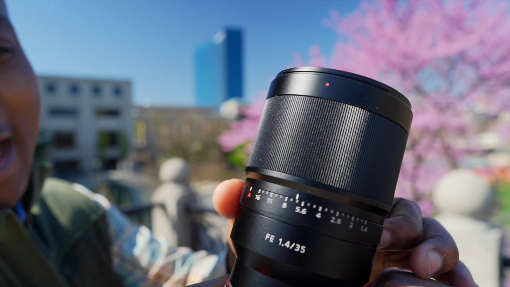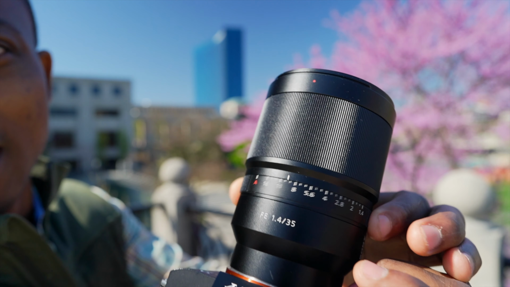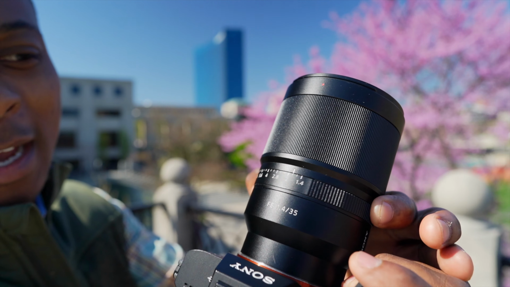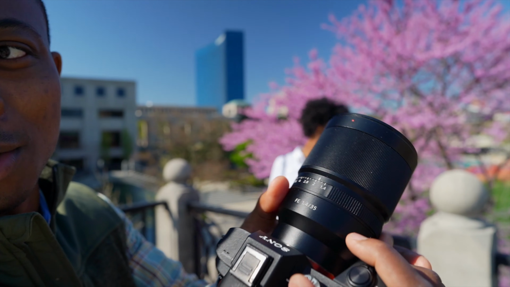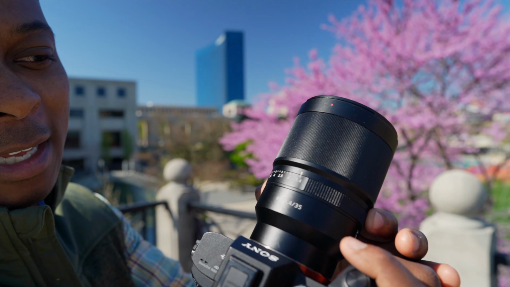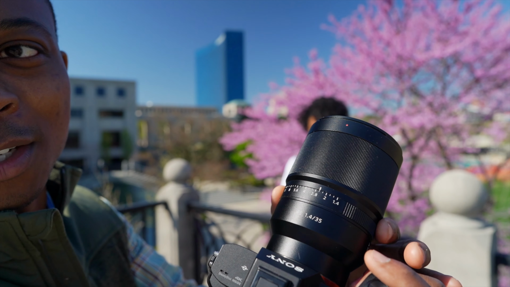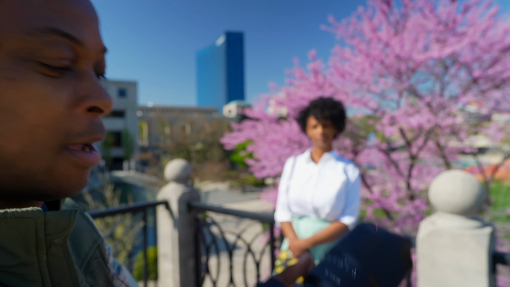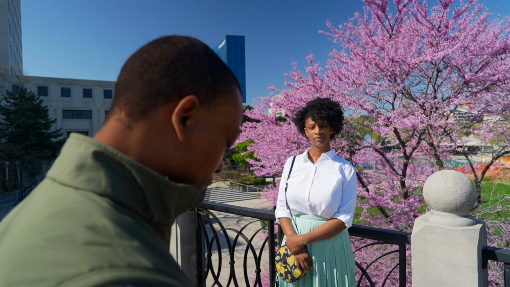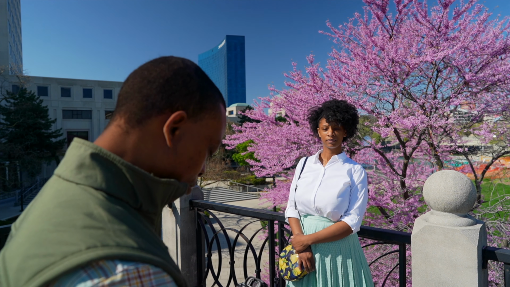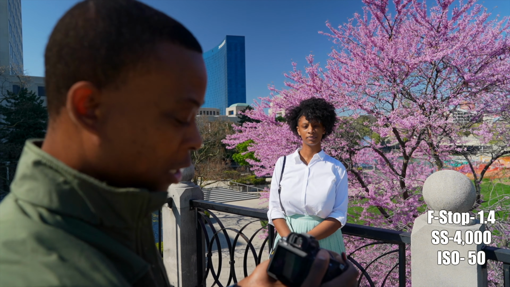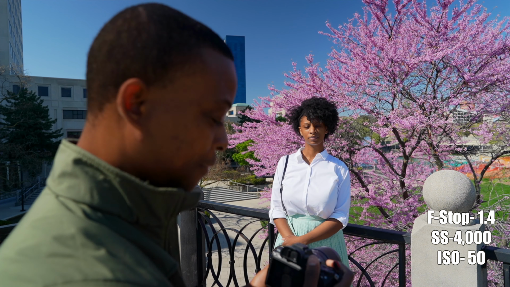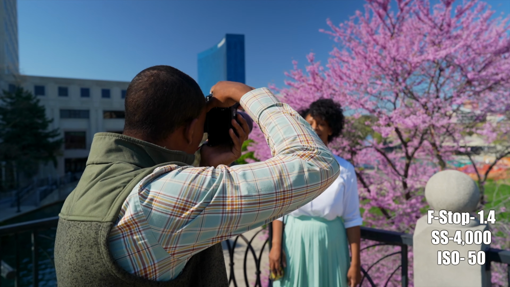This lens also has an aperture ring, and I don't know if you can see that, but I can actually change the aperture physically without having to go to an actual dial. This is one of the lenses that has the aperture ring on the actual lens, which is a great feature to have. And so I'm shooting at f1.4. I'm at about 1/4000th of a second shutter speed, and my ISO is at 50. Let's see what we get.